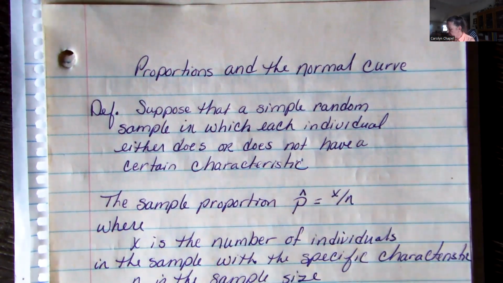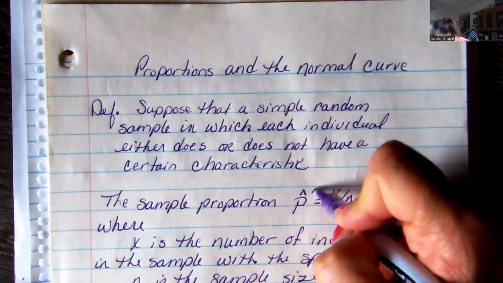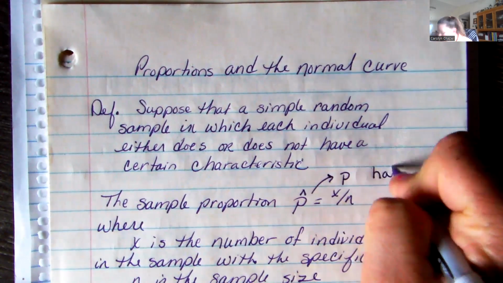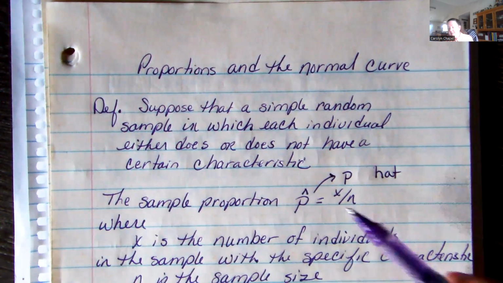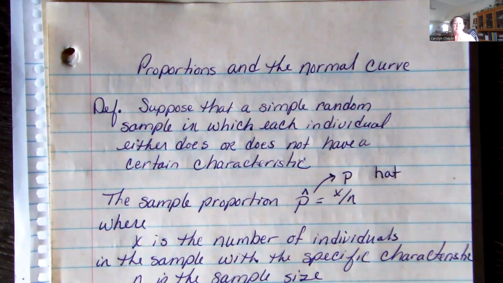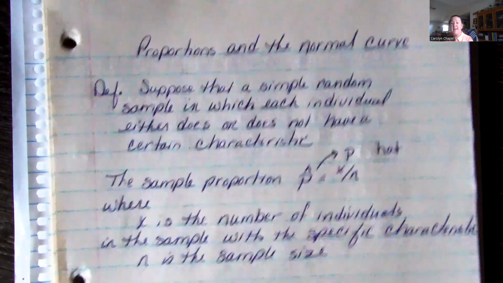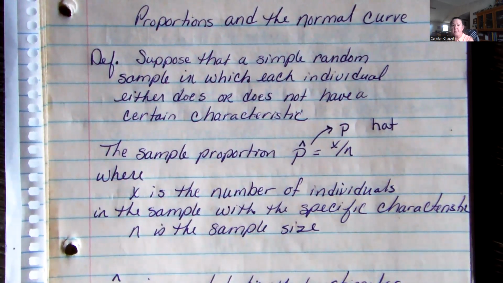First of all, before I go further, this p with the accent over the top is read as p-hat. Look at that as a little hat on top of the p. The x that we have is the number of individuals that have that characteristic that we're looking at, and our n is the size of the sample that we're looking at.